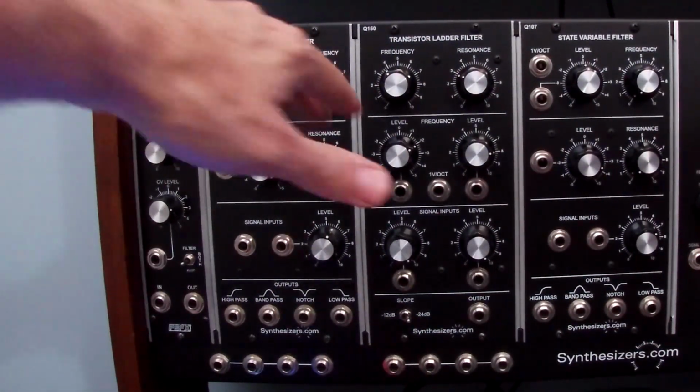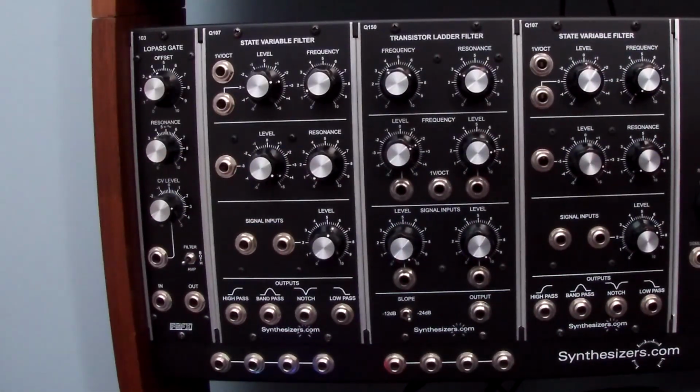Okay, next to it, I have a pair here of Q107. This is the state variable filter from synthesizers.com. It's a very versatile filter, very Moogy to my taste.